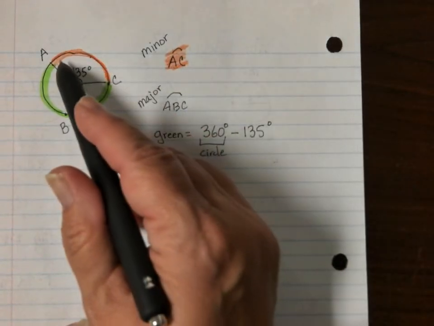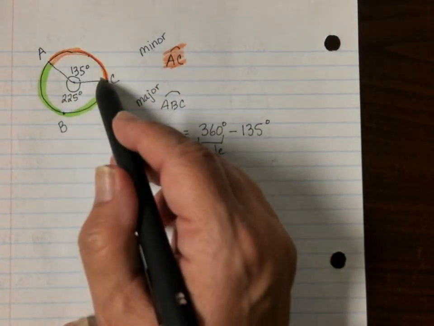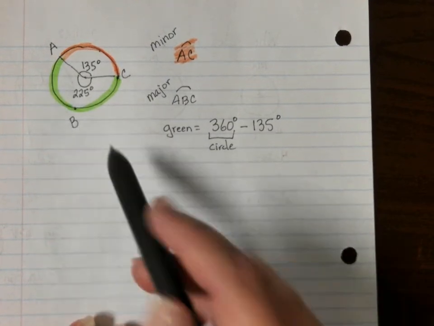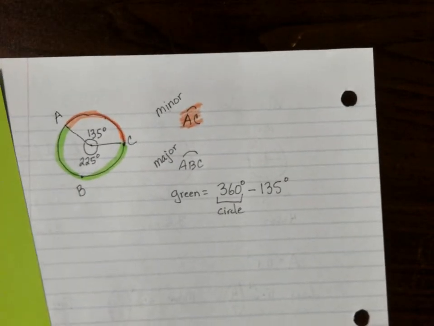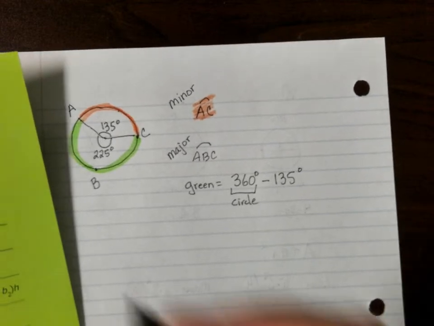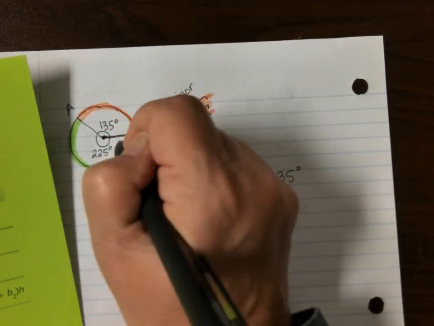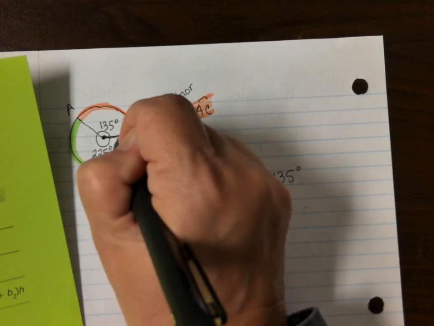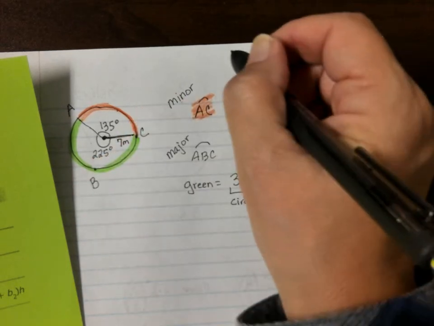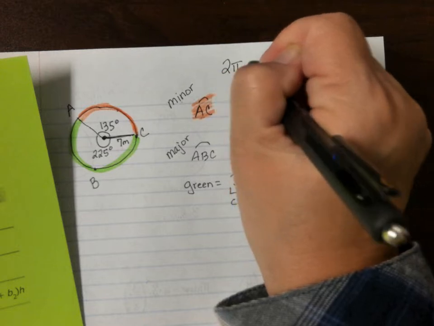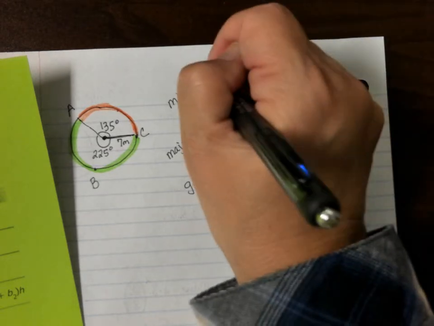Find AC, the minor arc, and then find ABC, the major arc. But I have to tell you the radius, right? You can't do this work until I tell you the radius. The radius right here is 7 meters. Alright, so we're using 2 pi r. That's your circumference formula.